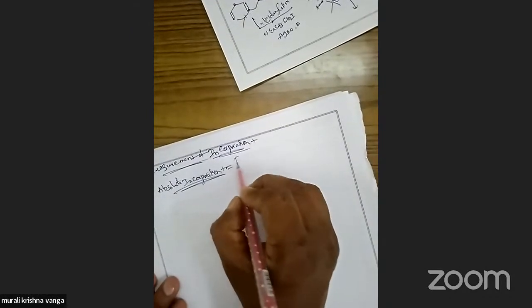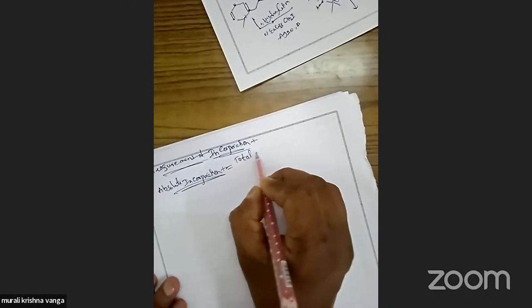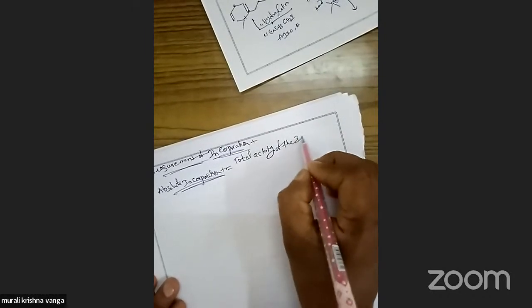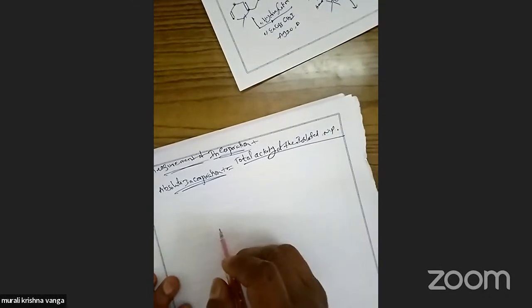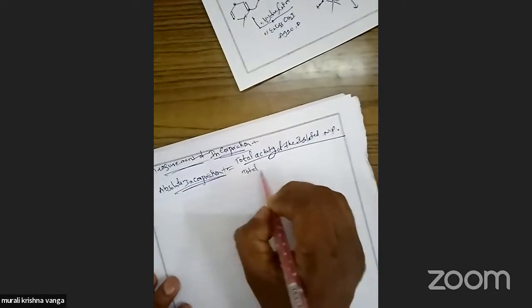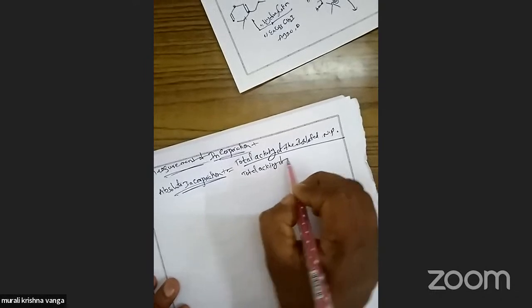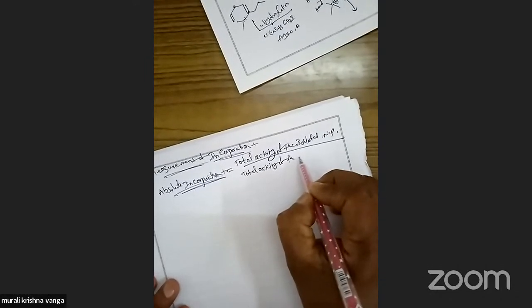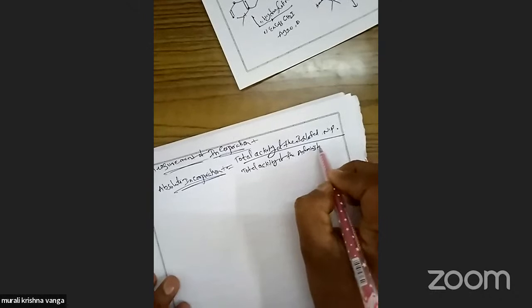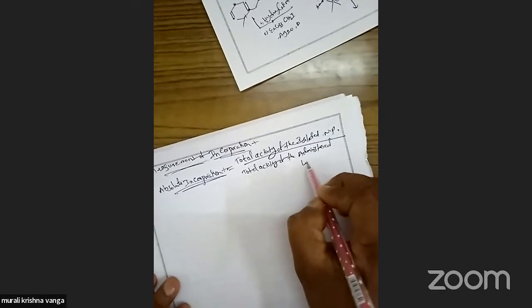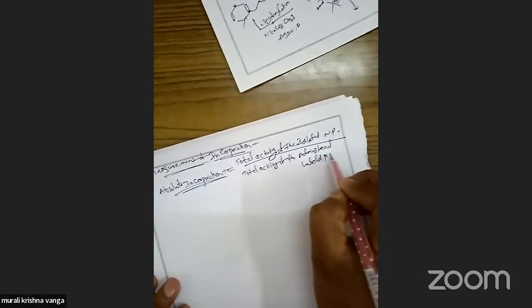Absolute incorporation is equal to the total activity of the isolated natural product divided by the total activity of the administered labeled precursors. This is absolute incorporation.